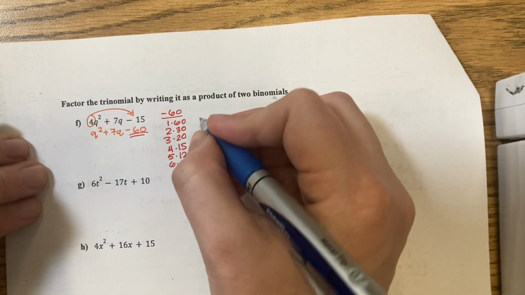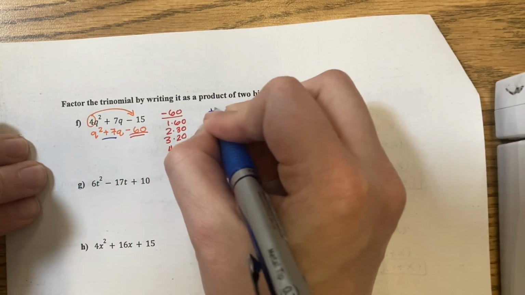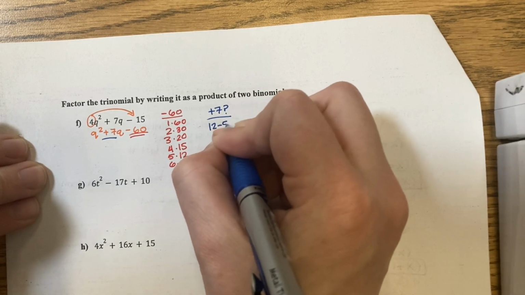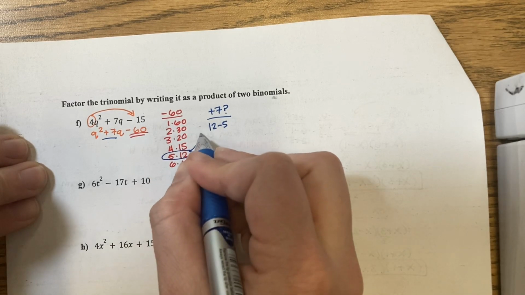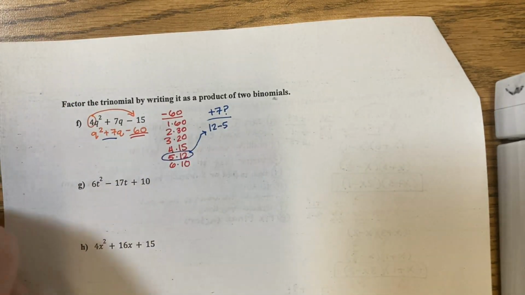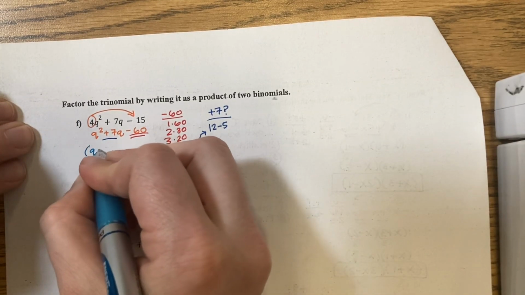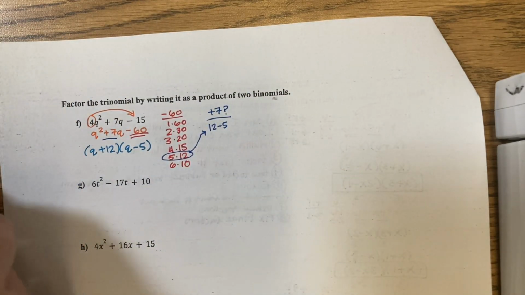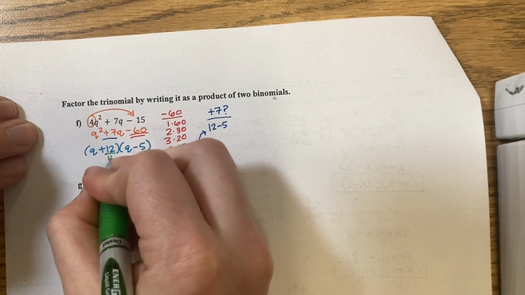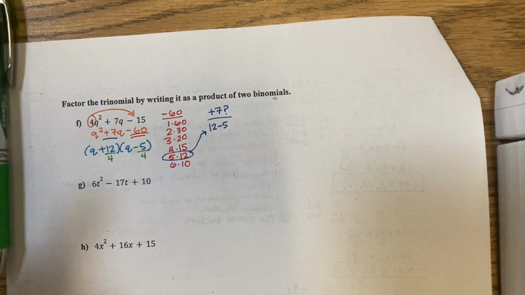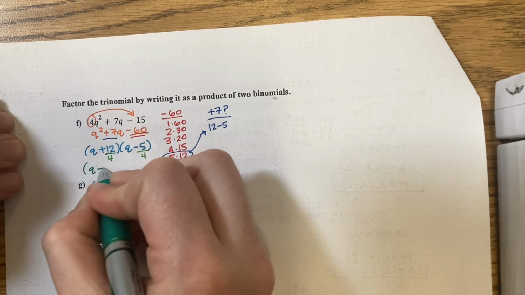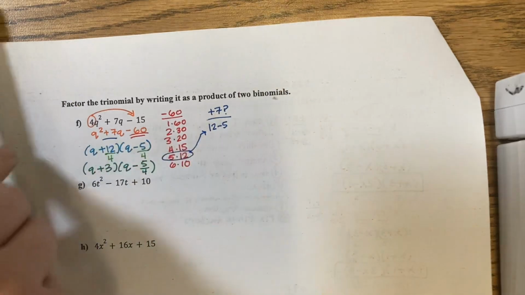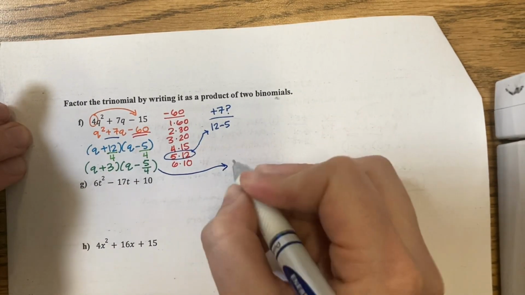And I need it to make a positive 7. So that would be 12 minus 5. Divide the 4 back out. That will reduce. 5/4 will not. And then I write my final factors.